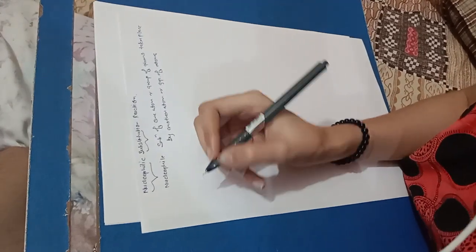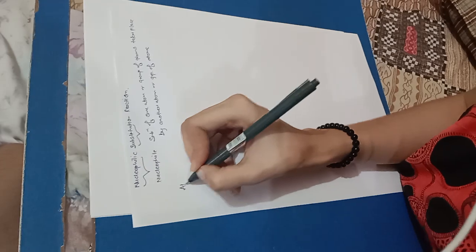Let us take an example of alkyl halides.